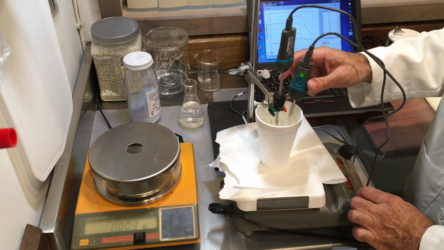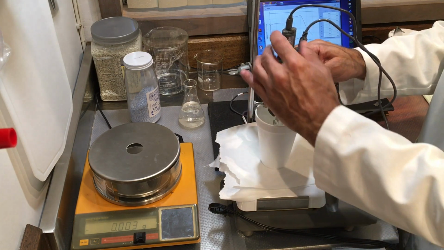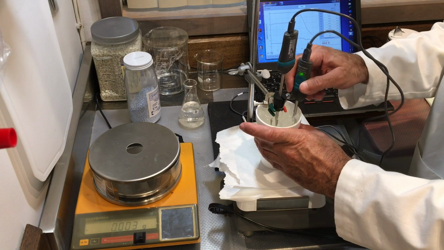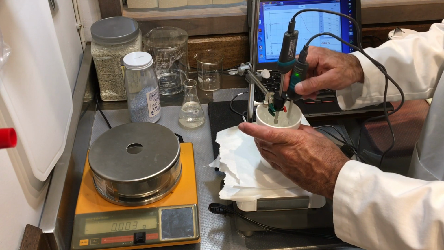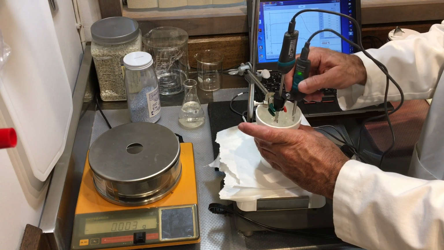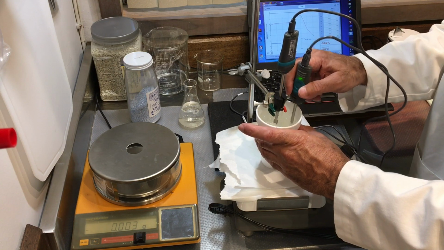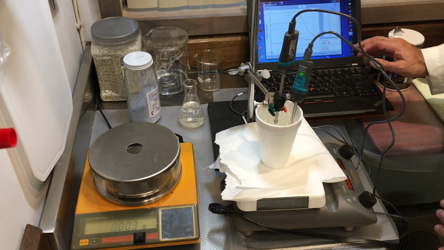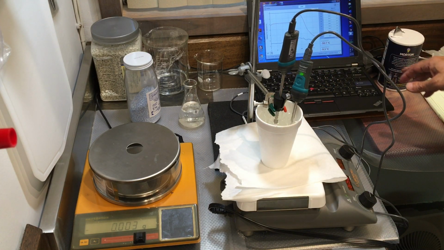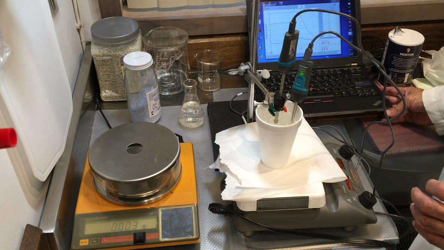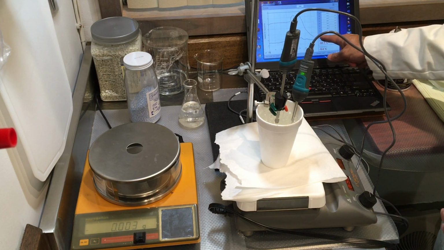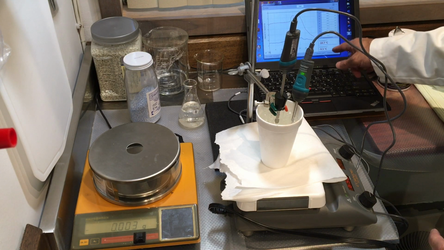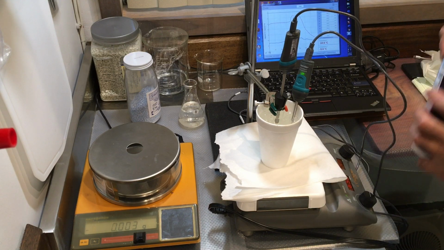The stir bar is moving, which is good. I want it to be mixed. Now watch these temperatures pretty closely and see what's going on. So the temperature of the solution is dropping, and it's reached the bath temperature, so I'm going to make my bath a little bit colder.